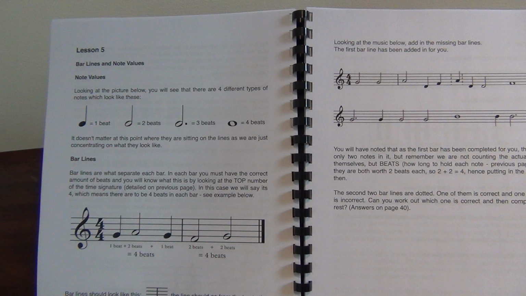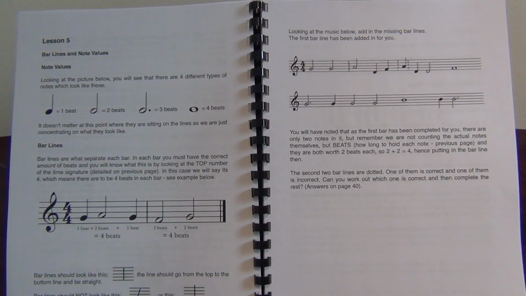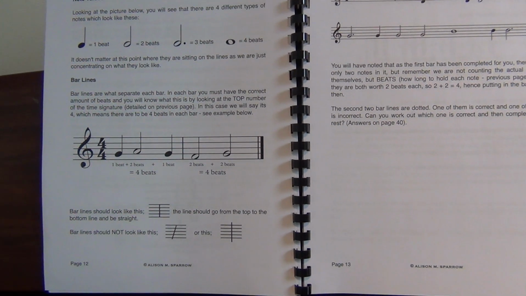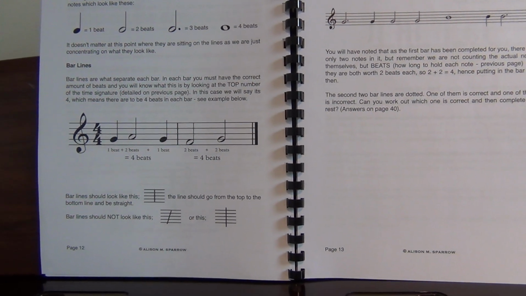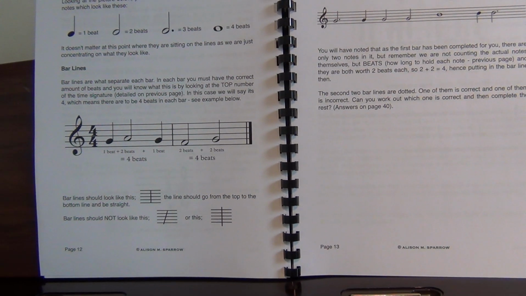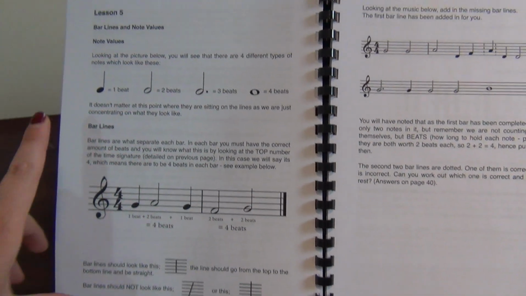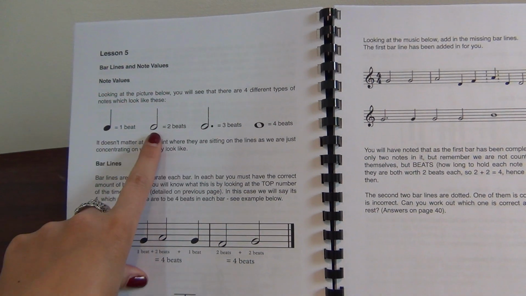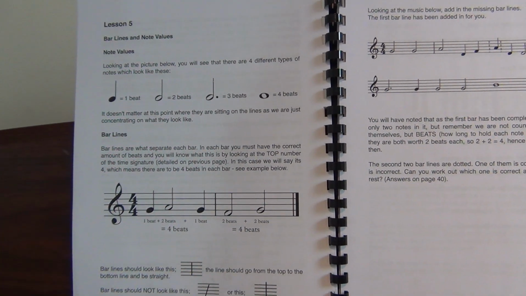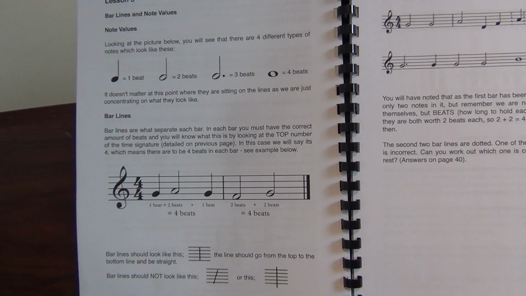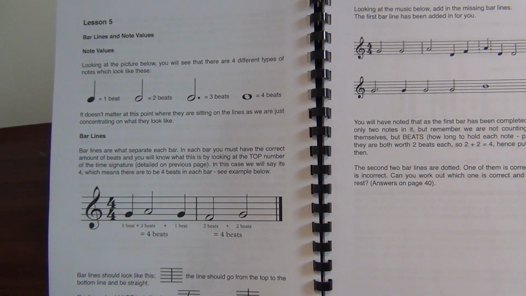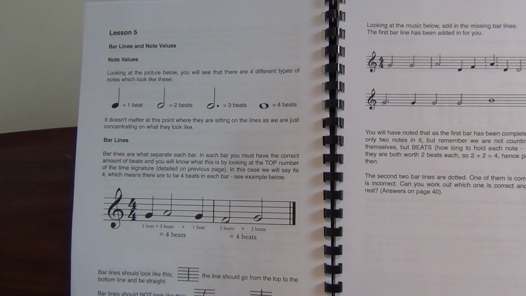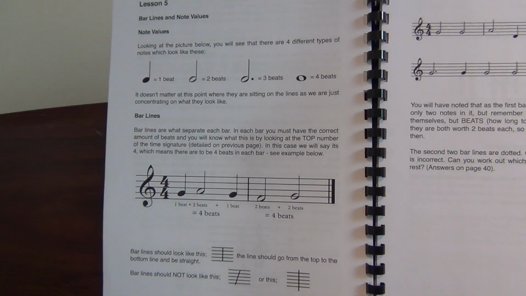So lesson 5, I'm going to be talking about bar lines and note values. This should be quite a quick and simple video, but it's really important that you do understand these beat values and everything before you move on to any of the other lessons. So the note values, looking at the picture below, there are 4 different types of note which look like these. There are more note values than this, but to save complication, I've only gone through the main 4 at the moment, and gradually we'll start to learn more as we move on in the book and get more advanced.